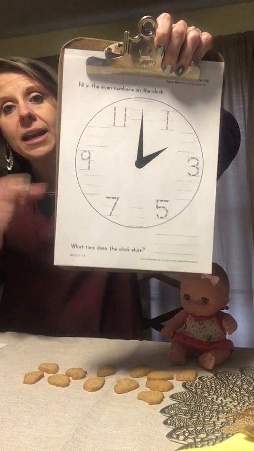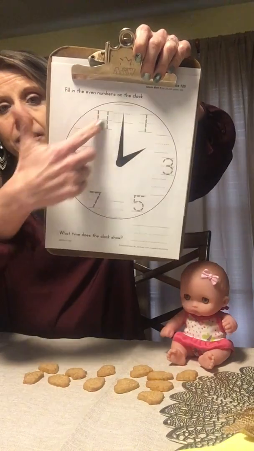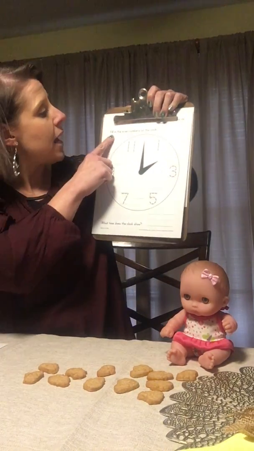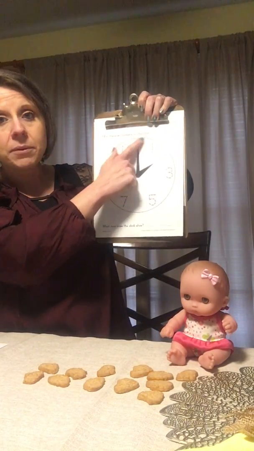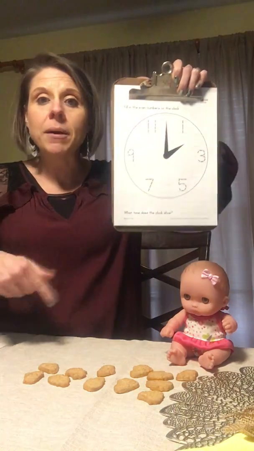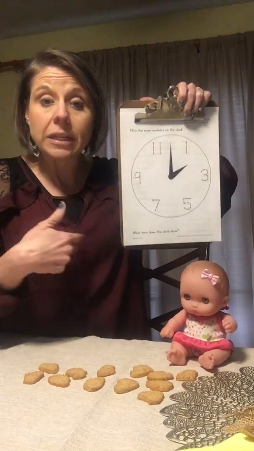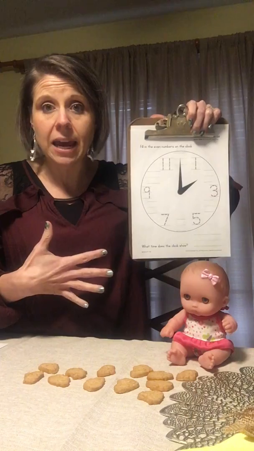You are first going to work on your even numbers. So you need to find the page that says Day 2 Math, and it will be a page that looks like this. It has your clock on it, and it has some missing numbers. Now, the directions say fill in the even numbers on the clock. Now, remember, even numbers are the ones that you can split to where you both have the same.